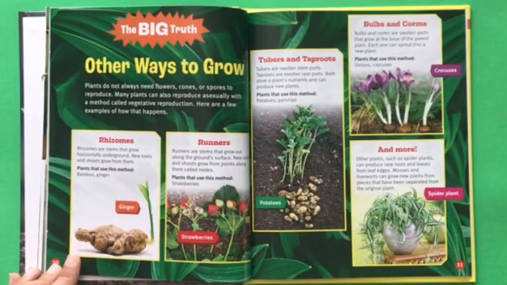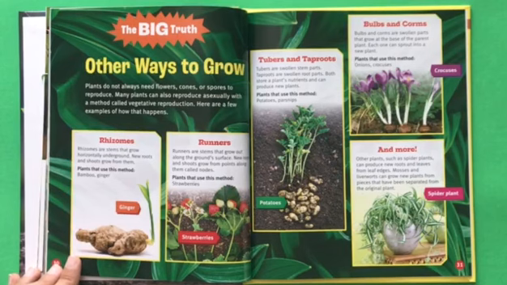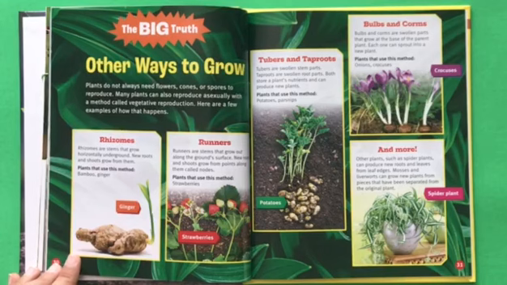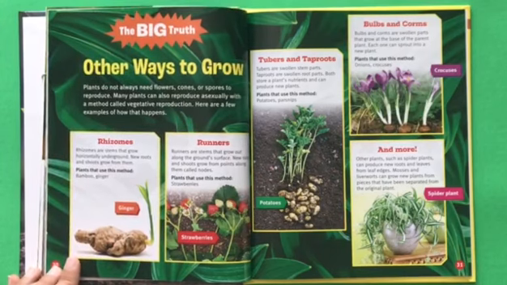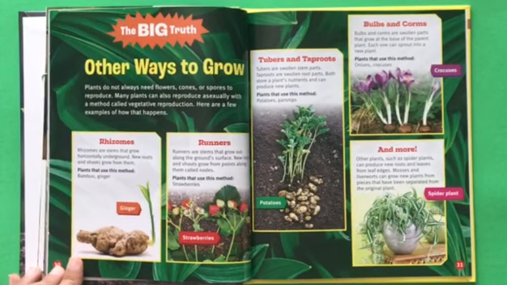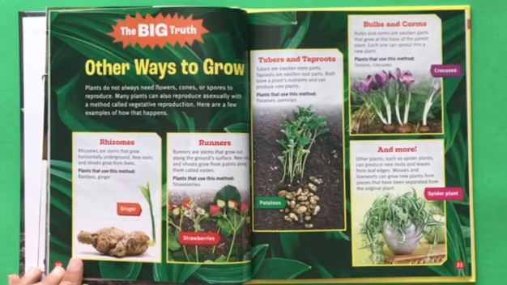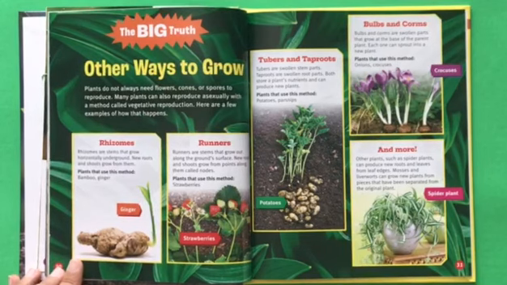Tubers and taproots. Tubers are swollen stem parts. Taproots are swollen root parts. Both store a plant's nutrients and can reproduce new plants. Plants that use this method: potatoes, parsnips, and more. Other plants, such as spider plants, can reproduce new roots and leaves from the leaf edges. Mosses and liverworts can grow new plants from pieces that have been separated from the original plant.